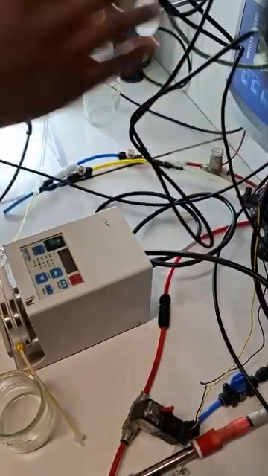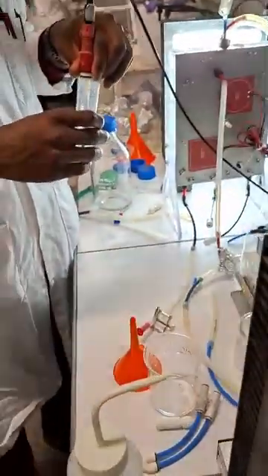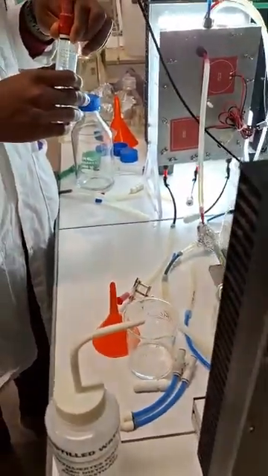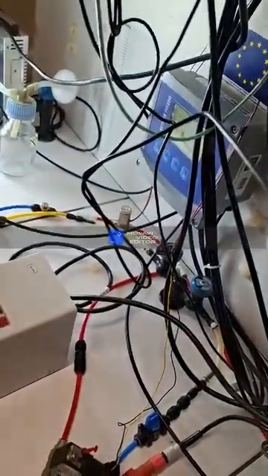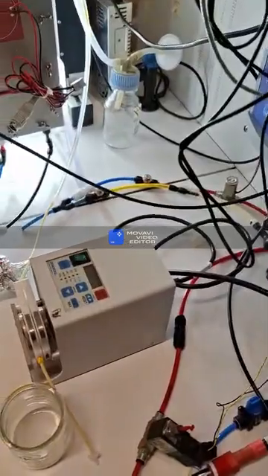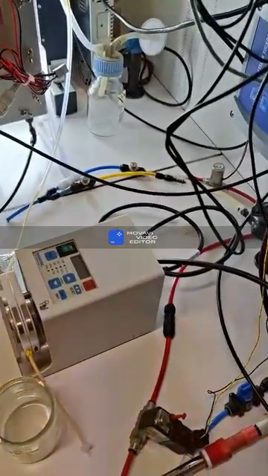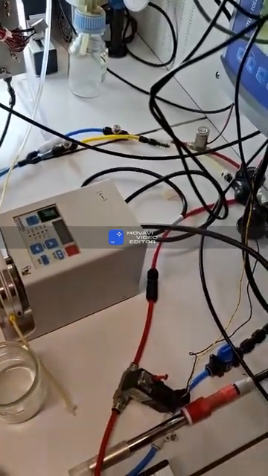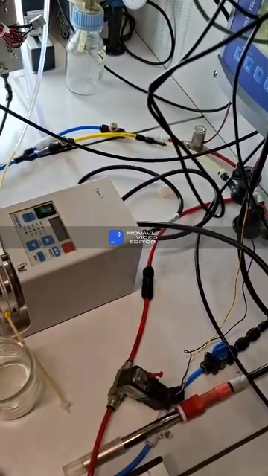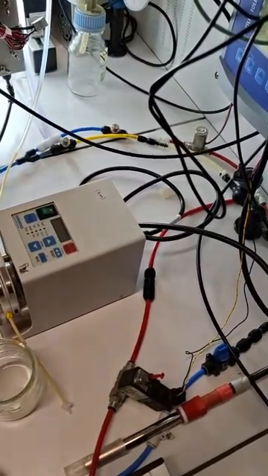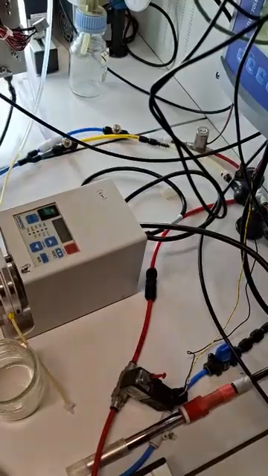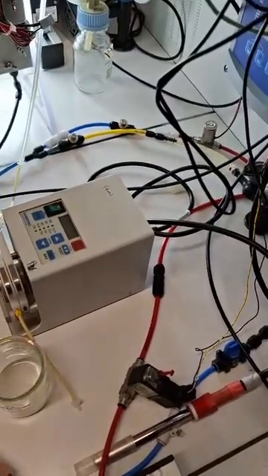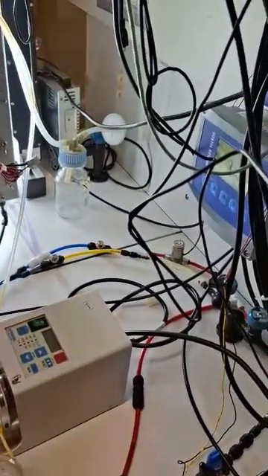Just push both at the same time. Just verify. You have to reach the same. Normally it should be, but we have a little delay. You just have to wait. But I think it's good because it's not a big difference. Okay, so now it's good.